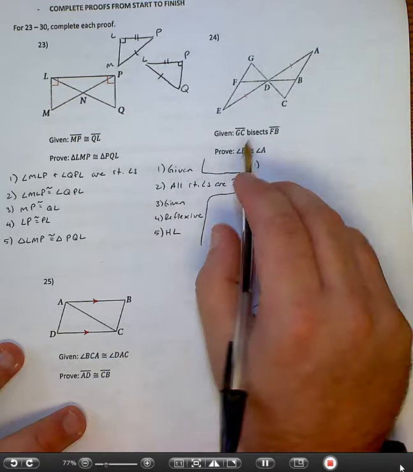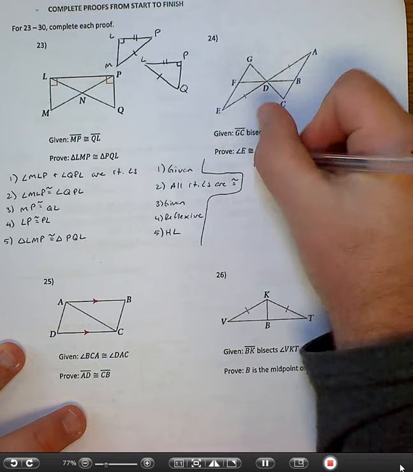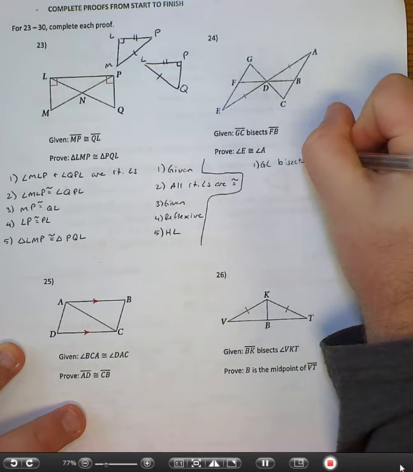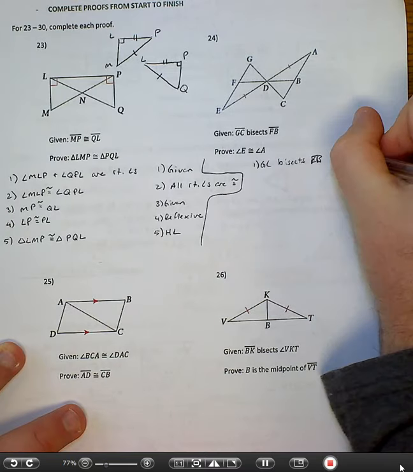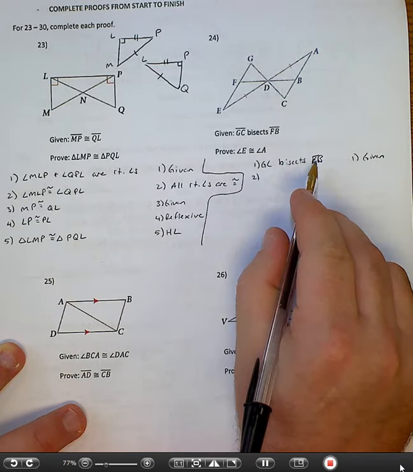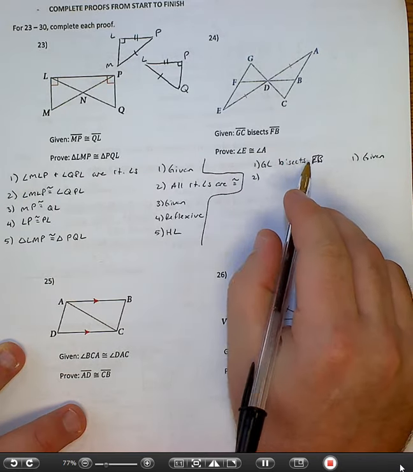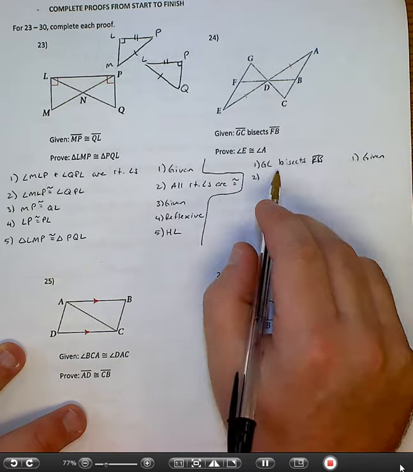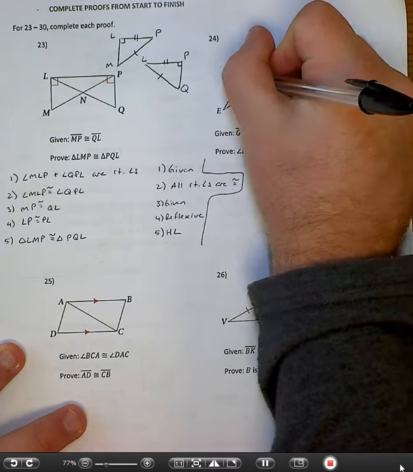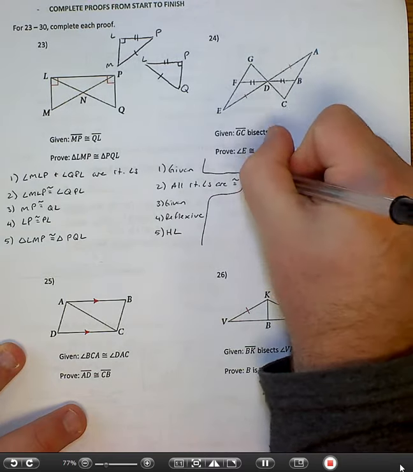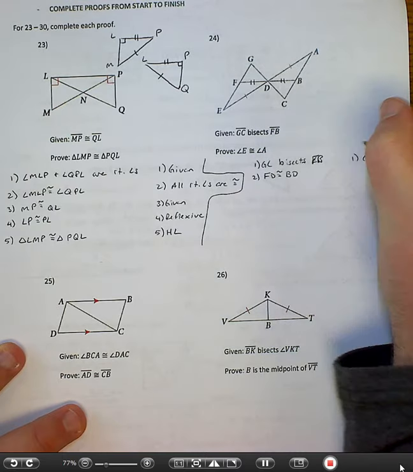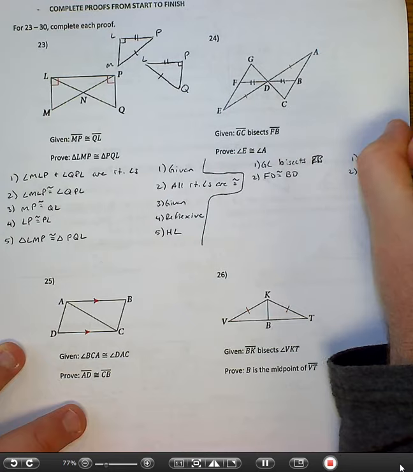We'll just jump in with the given. GC bisects FB, not angle FB. That was given. What does that mean? What we can figure out from that is going to probably lead us in the direction we want to go. GC bisects FB. So GC cuts FB in half, which means FD is congruent to BD. That's the definition of bisect.